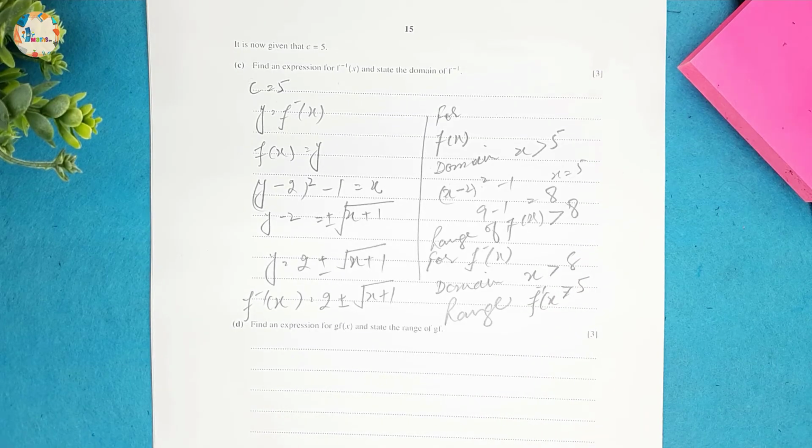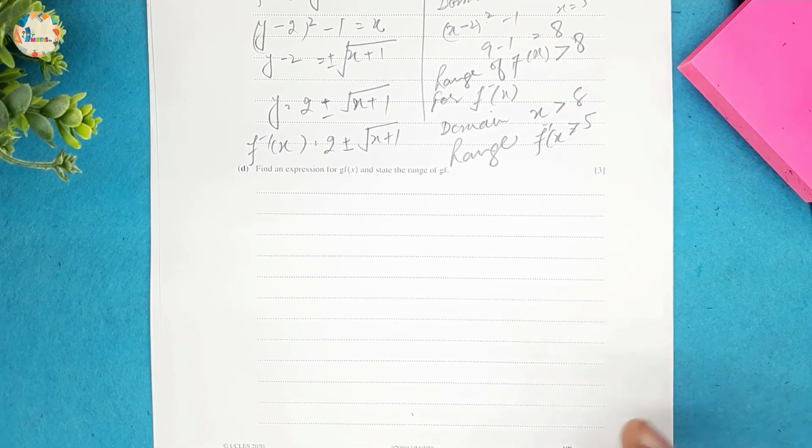Now part D, find an expression for g of f of x and state the range of the g f function.